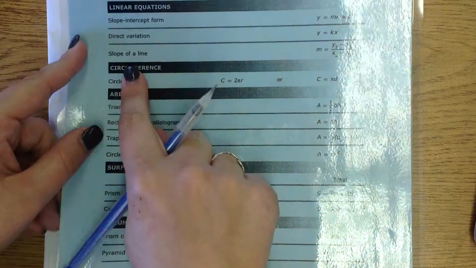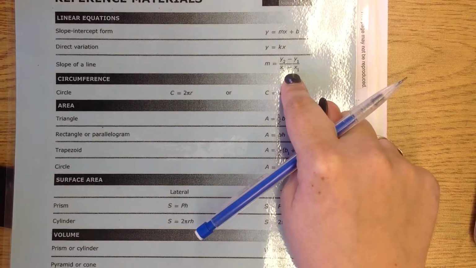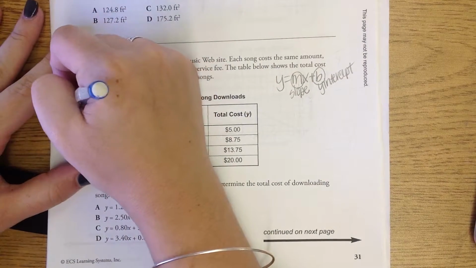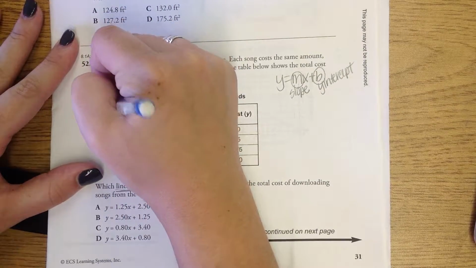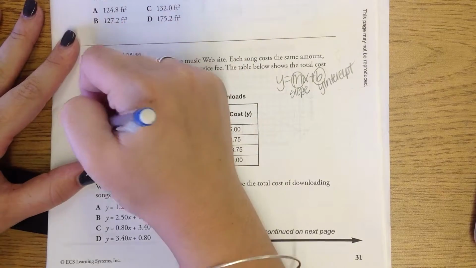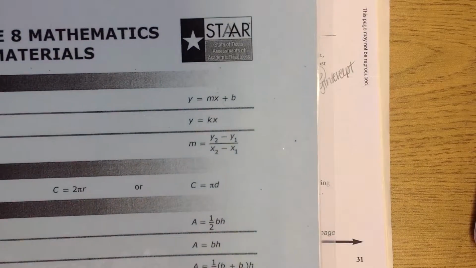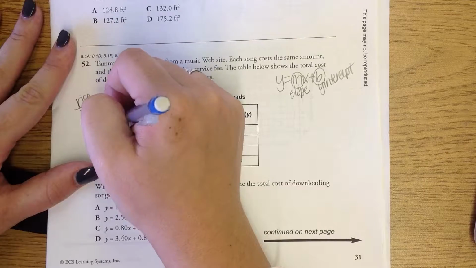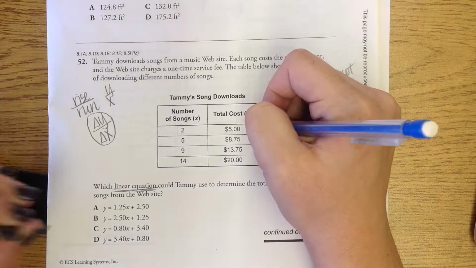We could use the slope of a line formula given on our reference materials, but hopefully, if you did your brain dump at the very beginning of your test, you could have written down some different ways to find slope. For example, rise over run, which is great to use on graphs. Y over x, which is great for proportional relationships. Change in y divided by change in x. Or y2 minus y1 divided by x2 minus x1. That's technically what we're going to do here, using change in y divided by change in x by looking at how our table is changing from one number of songs to another.